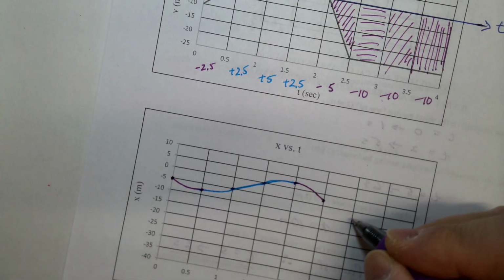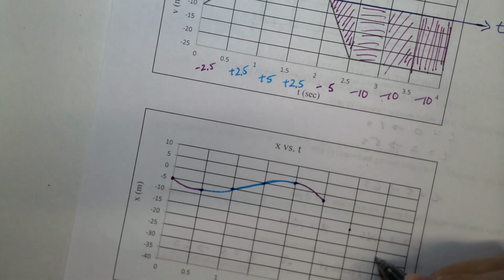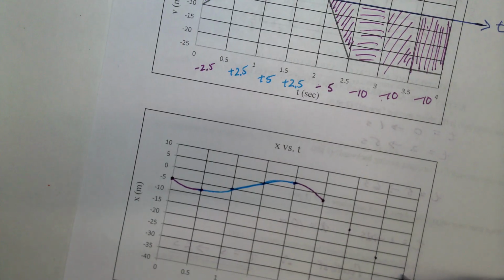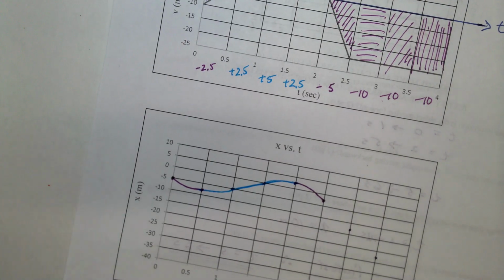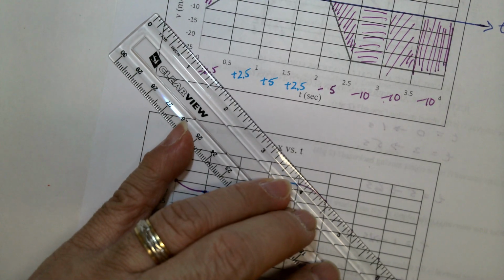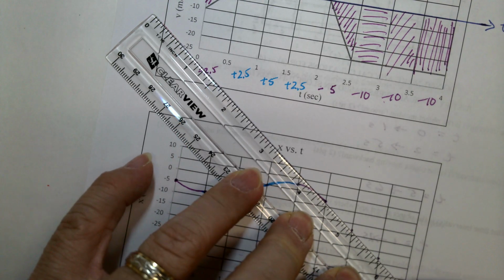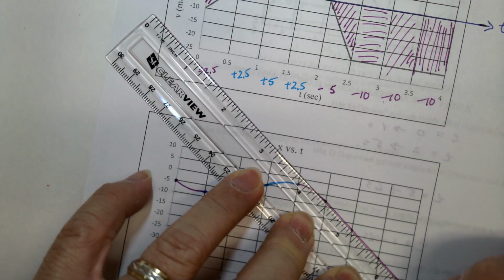And then -10, right? -10 and -10. And this should be a straight line because it is a constant velocity. Boom.